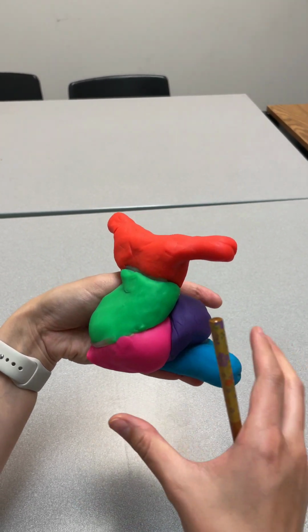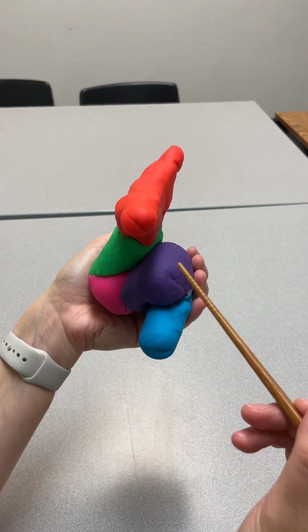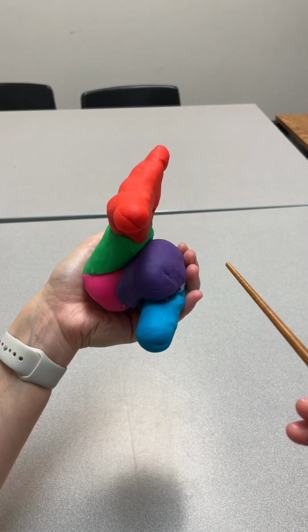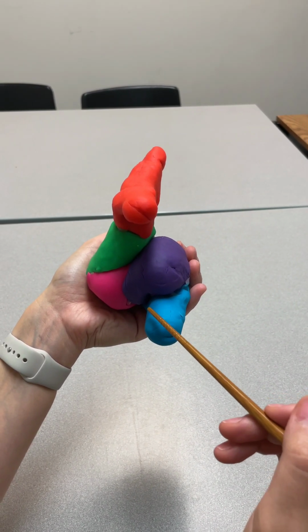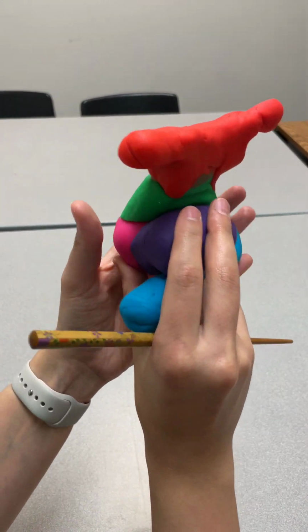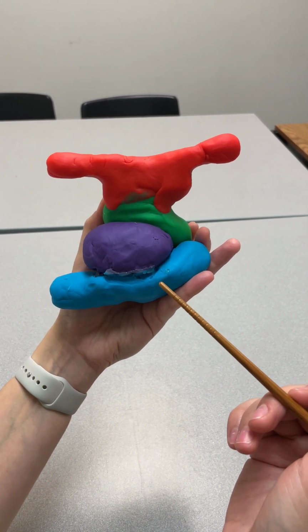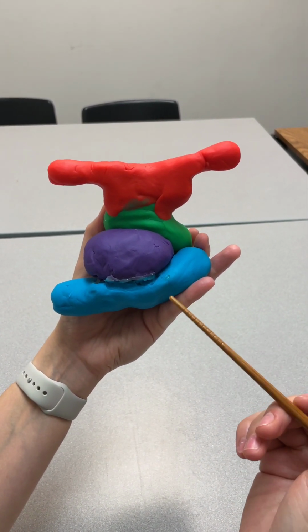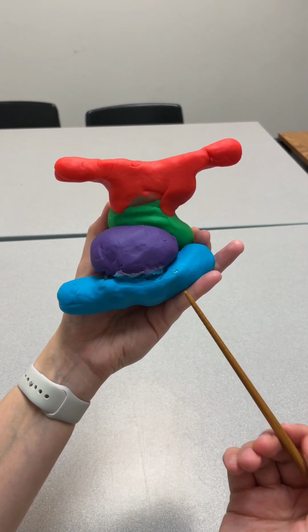Now, if we look at the side view, we can see that the primitive atrium has moved posteriorly and superiorly. The sinus venosus is still inferior. Looking at the posterior view, we can see that the primitive atrium is at the posterior aspect and is positioned superiorly to the primitive ventricle.